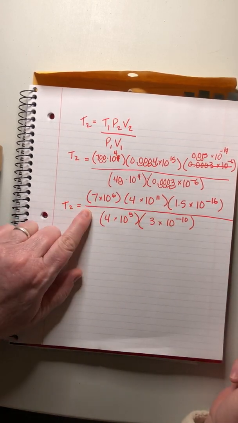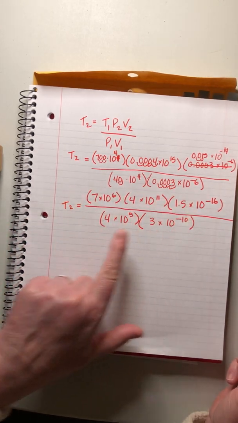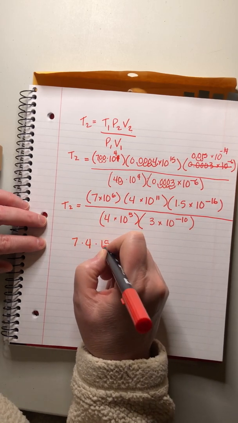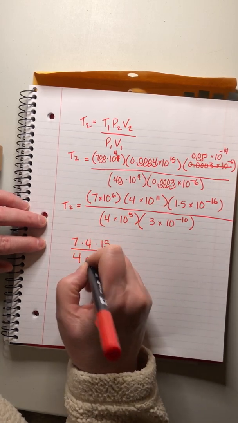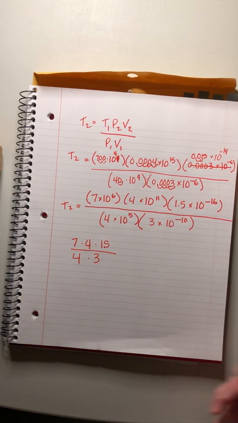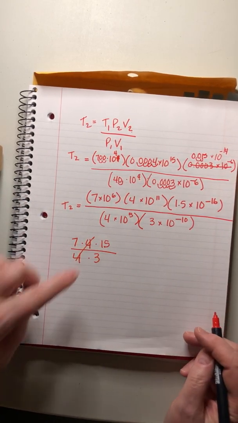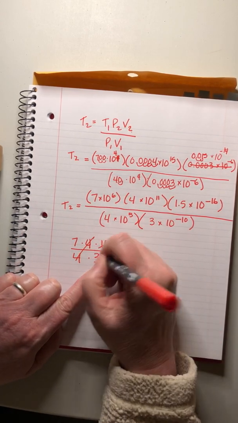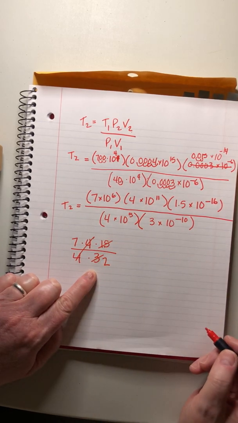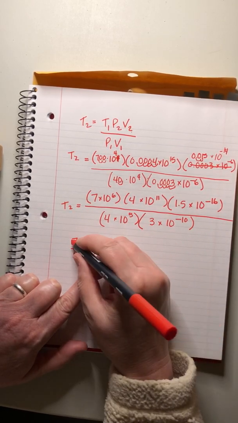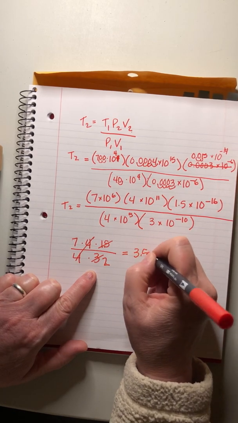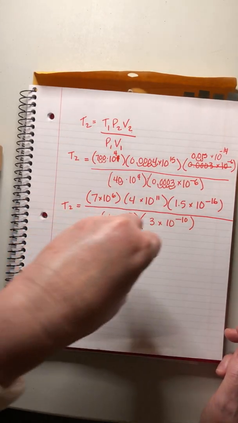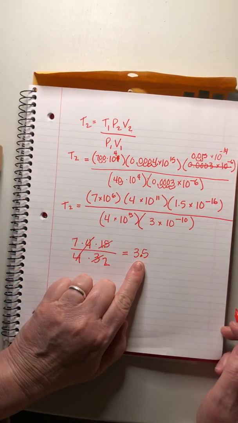Okay, now let's take all of the lead numbers and put them together. It's 7 times 4 times 1.5 divided by 4 times 3. Okay, the 4's cancel. And let's see, 1.5 and 3, 1.5 goes into 3 twice, right? So it looks like this is going to be 7 over 2. That is 3.5, right? We'll switch it to decimal form because this is a science calculation and scientists like their decimals. So our lead number is going to be 3.5.